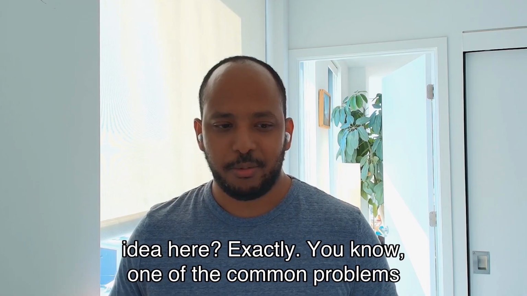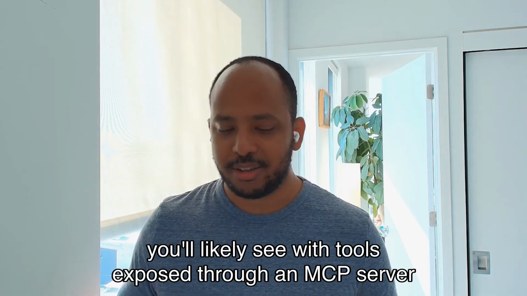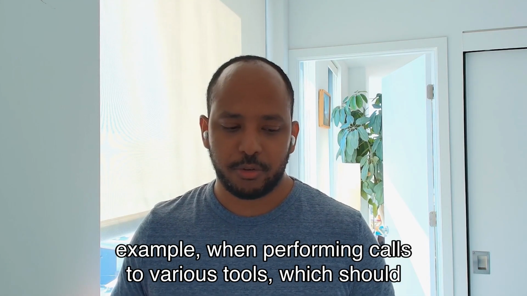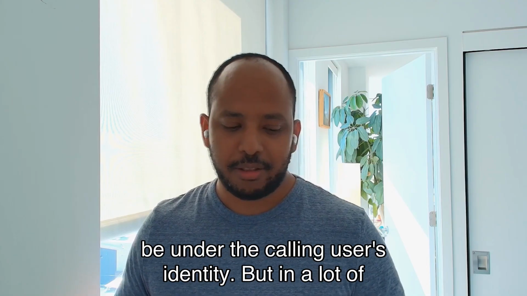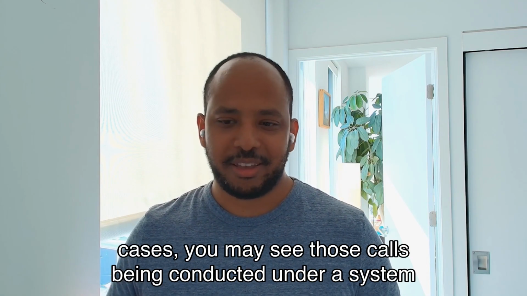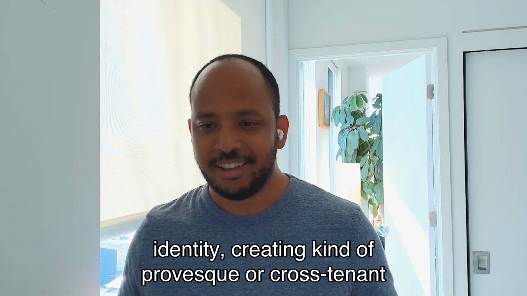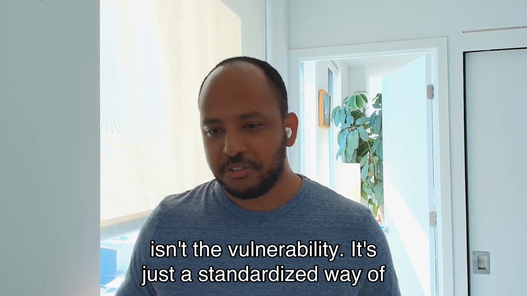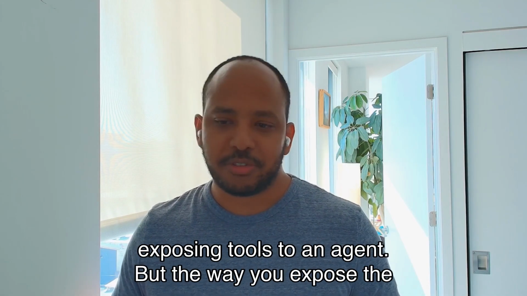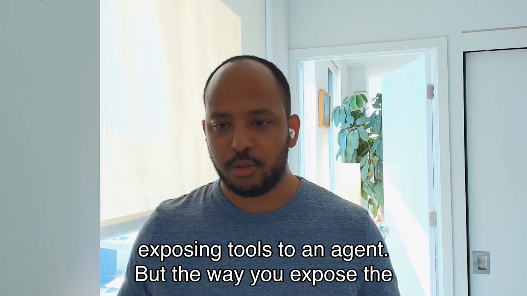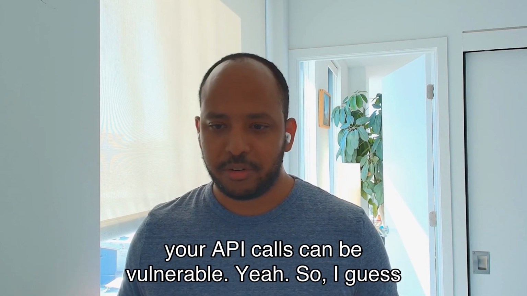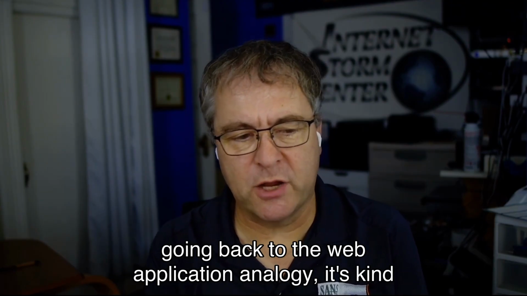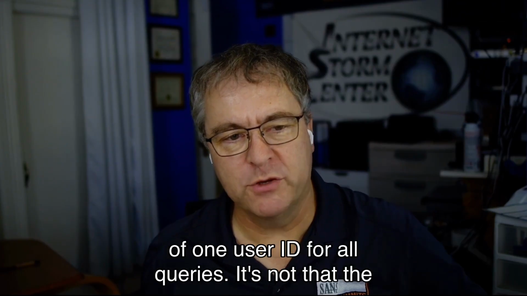Exactly. What are the common problems you'll likely see with tools exposed through an MCP server is just inadequate authorization checks. For example, when performing calls to various tools, which should be under the calling user's identity, but in a lot of cases, you may see those calls being conducted under a system identity, creating kind of privesc or cross-tenant compromise scenarios. But yeah, the protocol itself isn't the vulnerability; it's just a standardized way of exposing tools to an agent. But the way you expose the tools themselves, the way you write those wrappers around your API calls can be vulnerable. Yeah. So I guess going back to the web application analogy, it's kind of like when I connect back to a database, it's usually sort of one user ID for all queries.